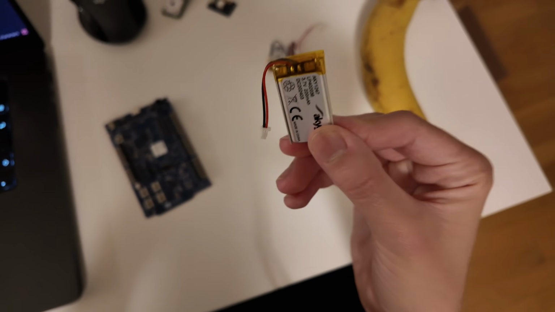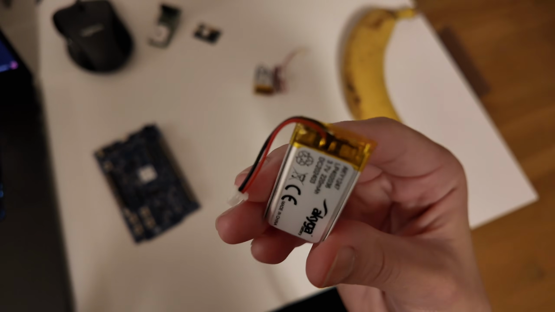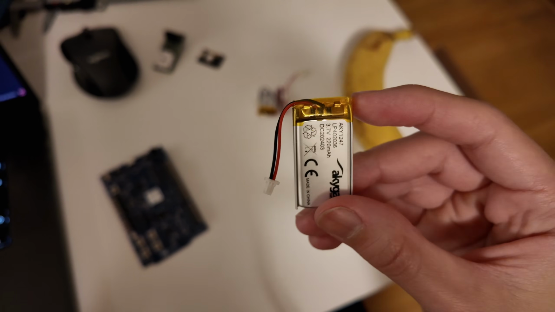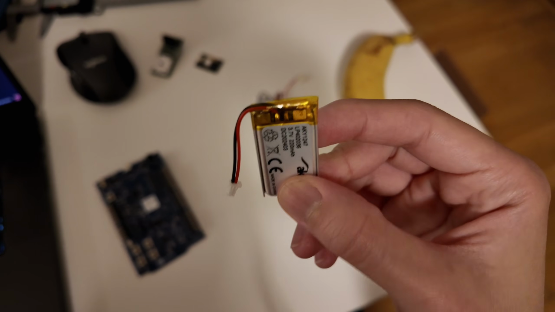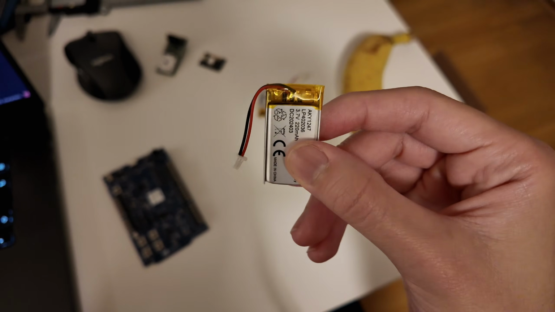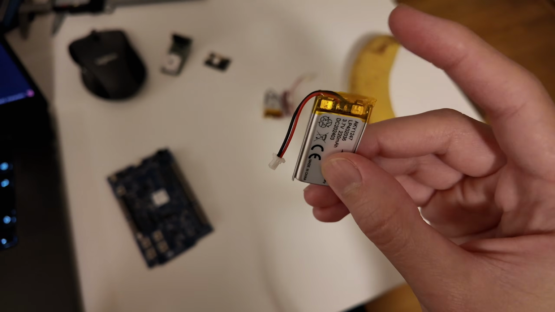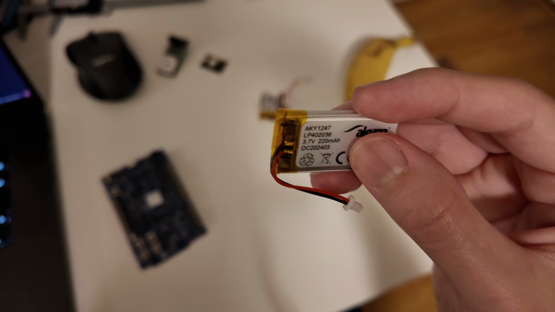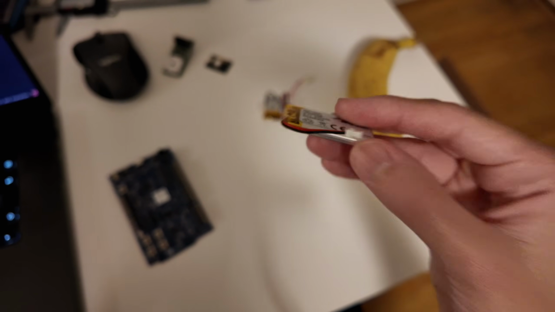Another interesting aspect is, if you look at this battery, this part at the top, so this is a protection circuit for the battery to protect it against overvoltage, overcurrent and short circuits. And the fact that the battery has it already here means that I will have less parts on my circuit board, which is nice.